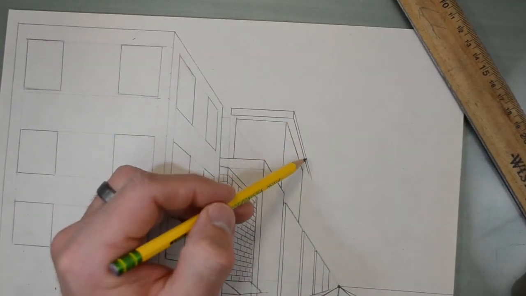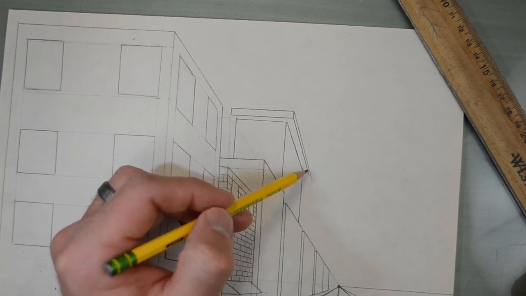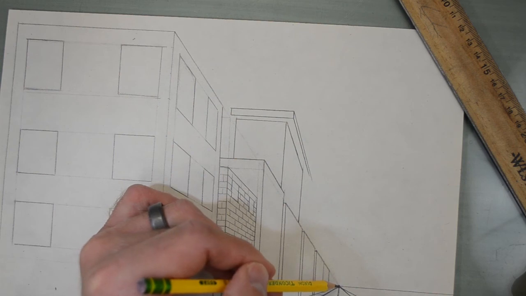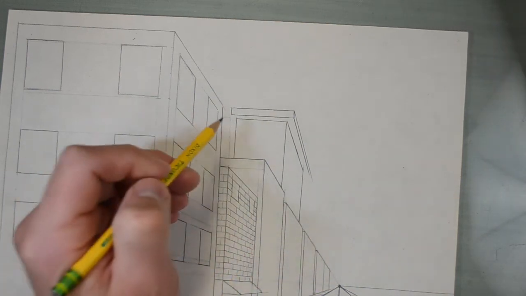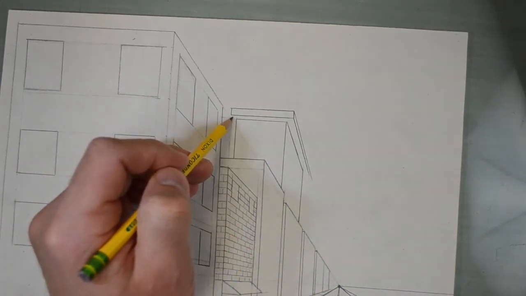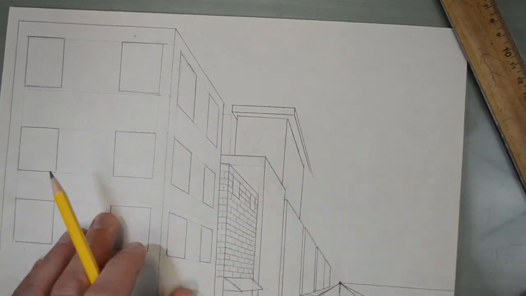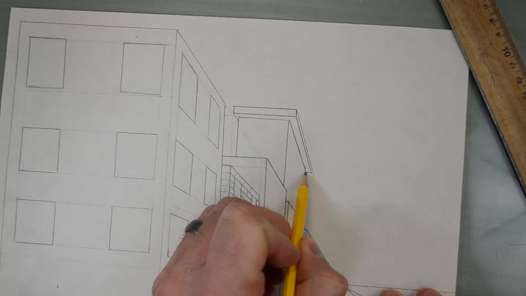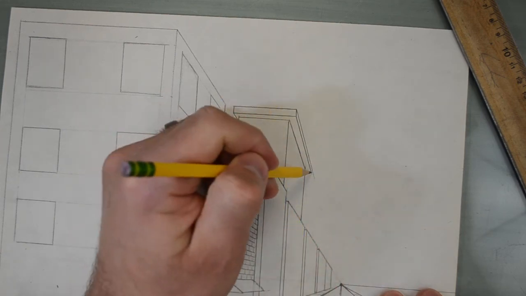I'm only going to extend them down far enough to suit my needs. I'm not going to go all the way, but it does need to aim right there. I'm going to do the same thing with this corner. It's going to be a short line though. Now I just need to do this back edge. One line straight across, one line straight up.